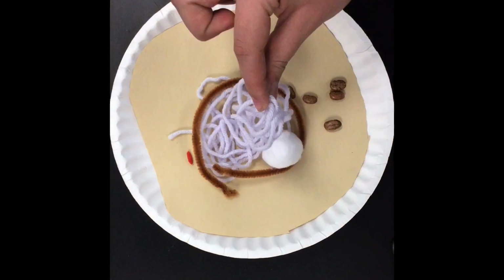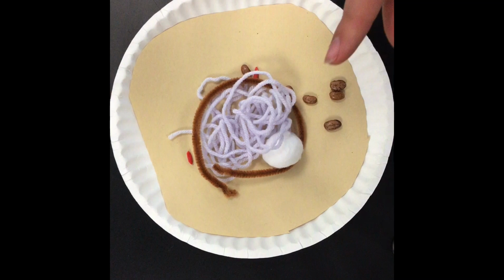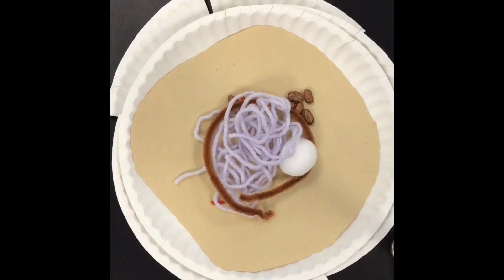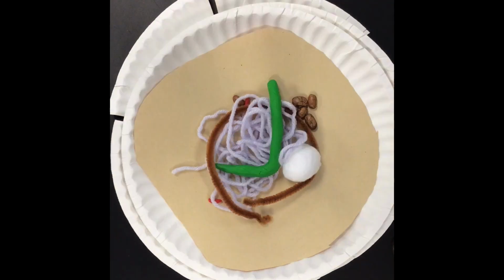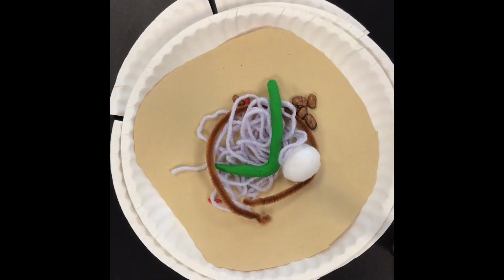The second part of interphase is the S phase, or synthesis, where the DNA is replicated. G2, the final part of interphase, is where the cell undergoes more growth and energy storage to prepare for division. The G2 checkpoint is where it ensures that DNA replication has happened properly.